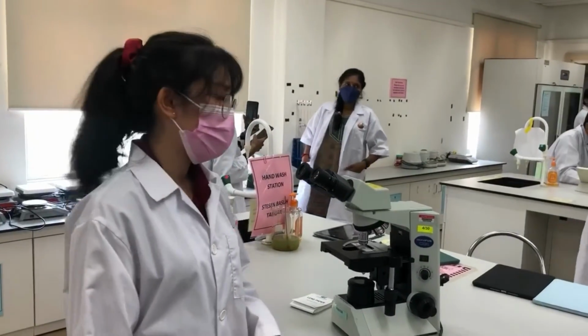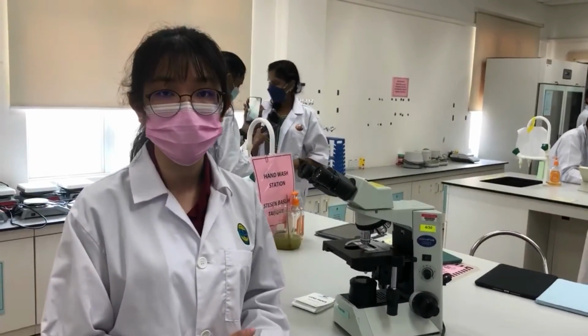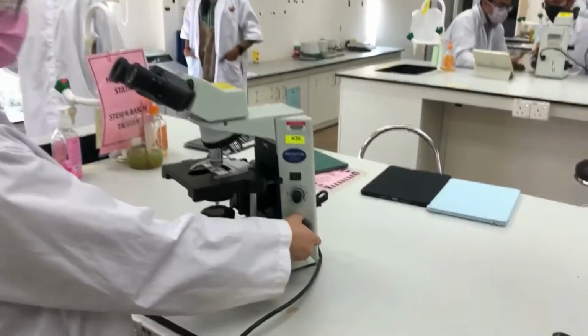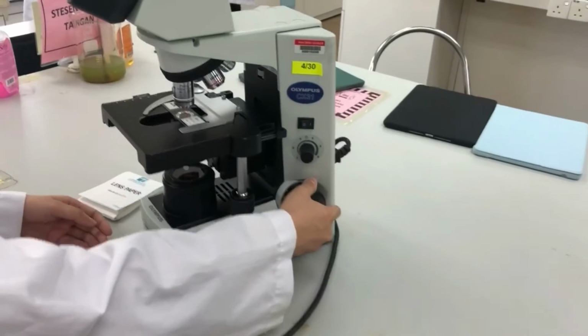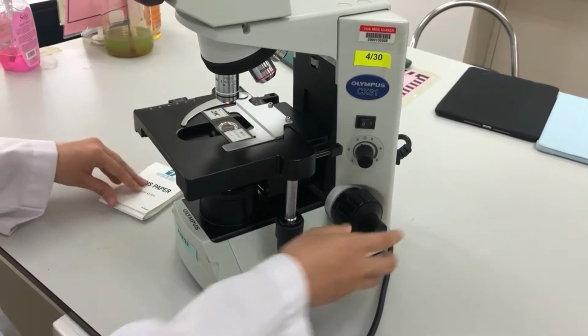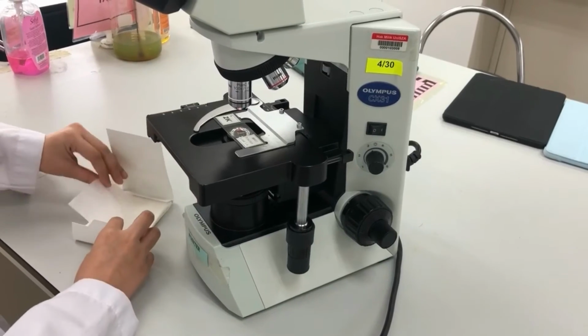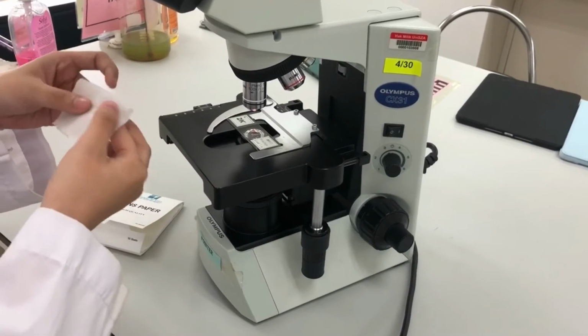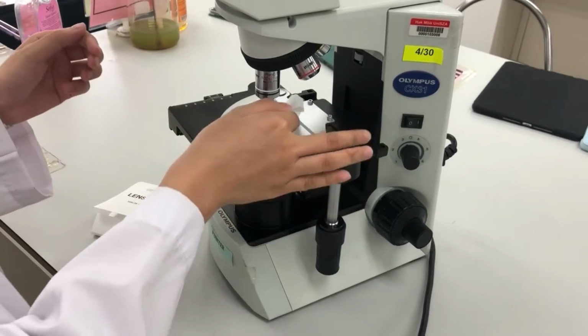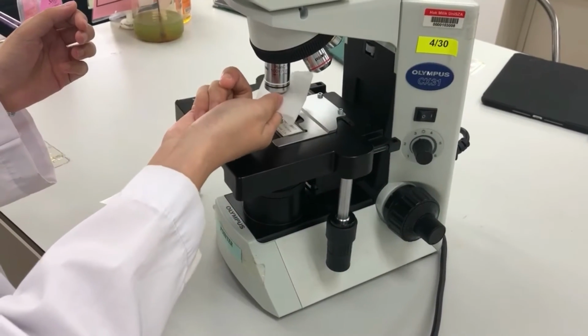Now I will show how to clean the oil immersion objective lens after using it. Firstly, we need to move the stage downwards carefully. Take a lens tissue. Clean the oil immersion objective lens by gently wiping it with clean lens tissue.